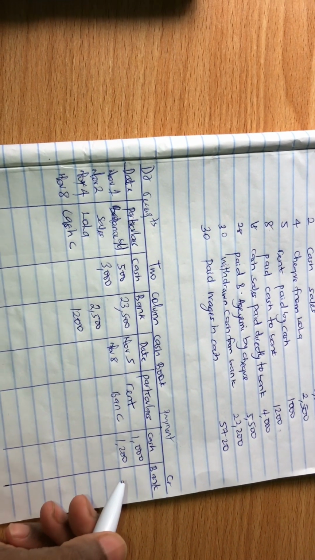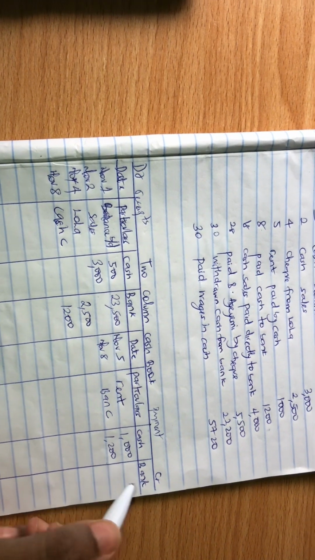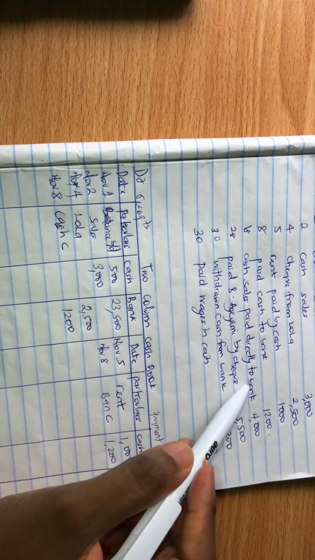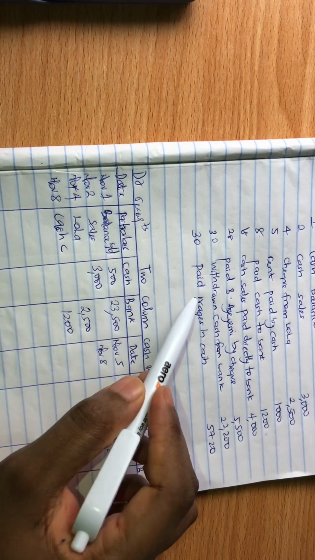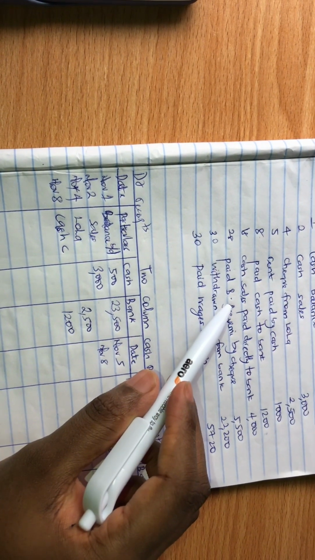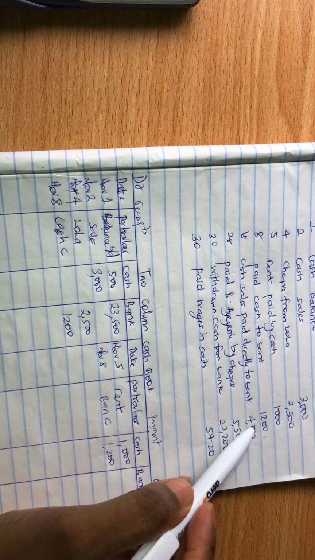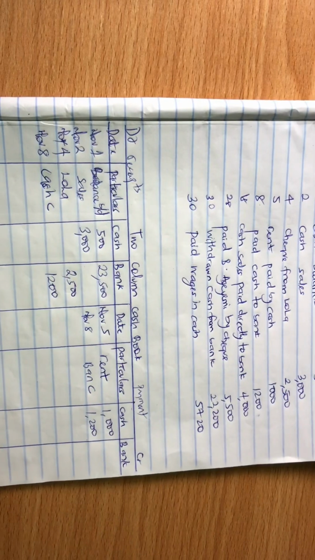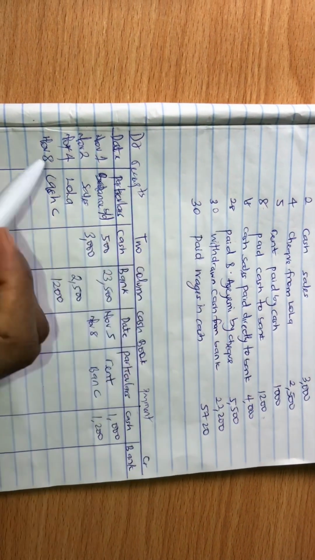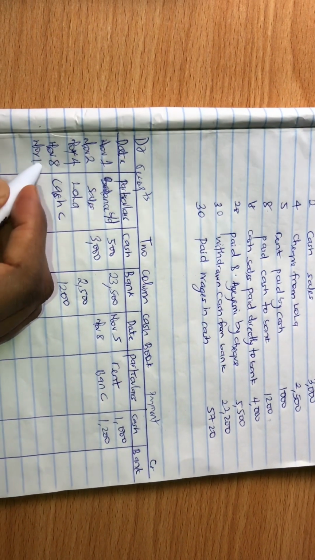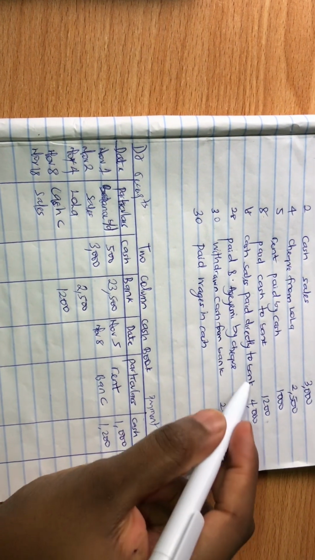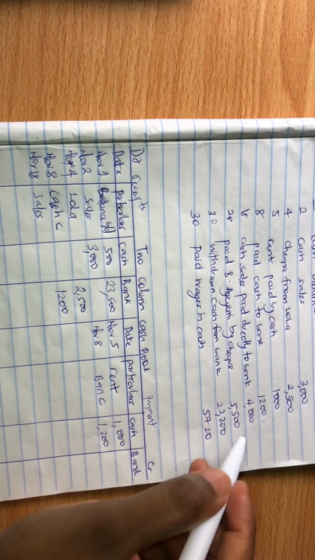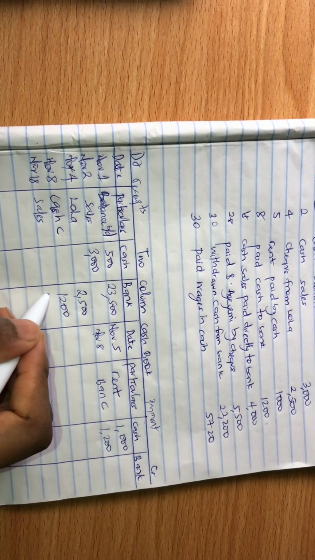The next transaction is on November 18. There was a cash sale paid directly to the bank. When there's a cash sale, it's an income, but it is paid directly to the bank, 4,000 naira. So it's going to be debited, November 18 sales. Since the cash is paid to bank, it's going to be debited with 4,000 naira under bank.